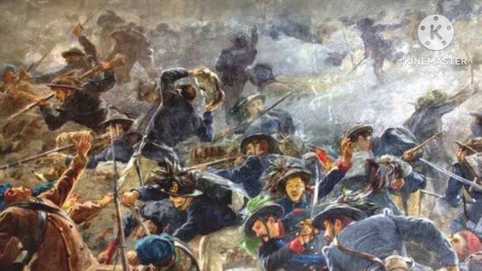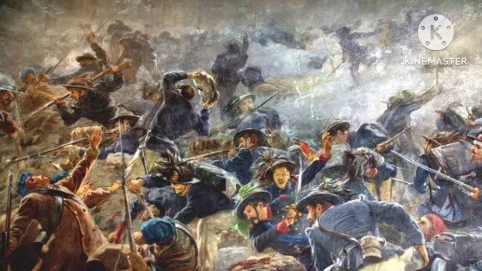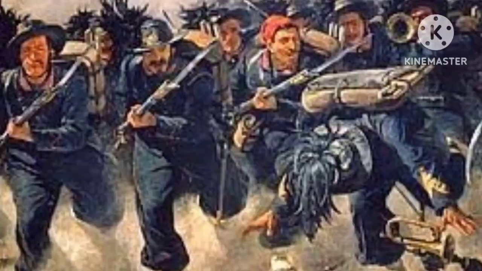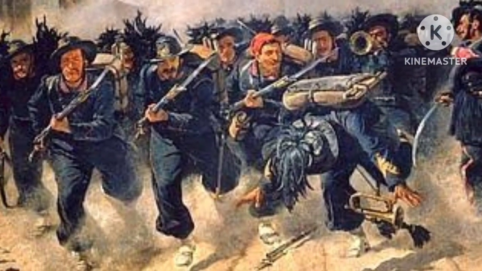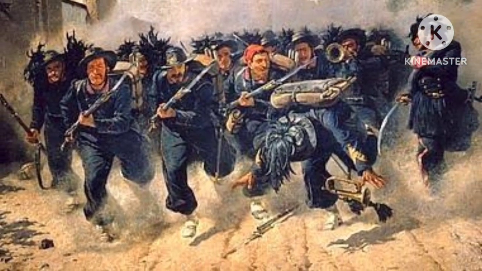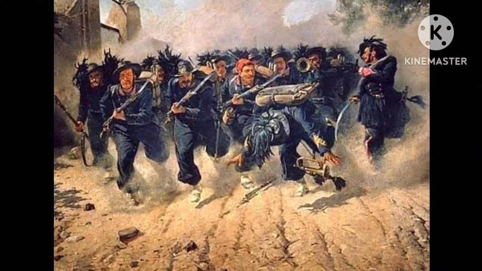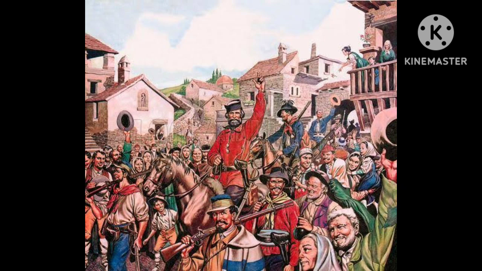In conclusion, the First Italian War of Independence was a significant event in the history of Italy. It marked the first step towards the unification of the country and demonstrated the desire of the Italian people for political and economic reform. Although the war was ultimately a failure, it laid the groundwork for the unification of Italy and inspired other revolutionary movements throughout Europe.